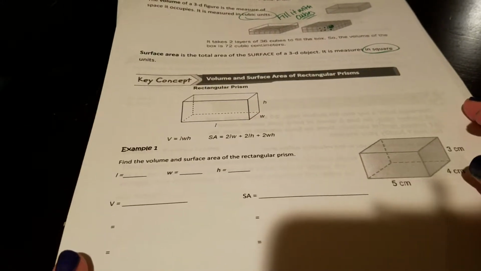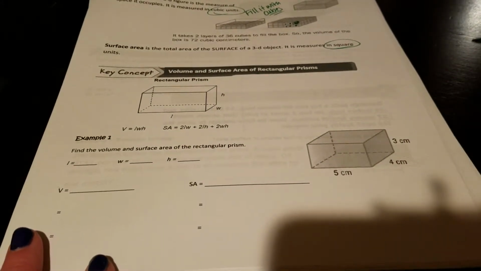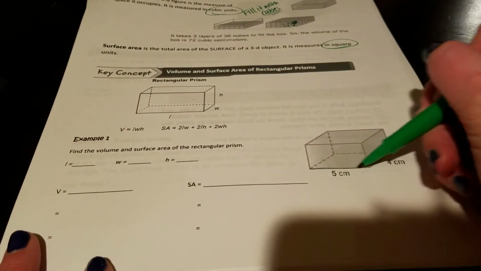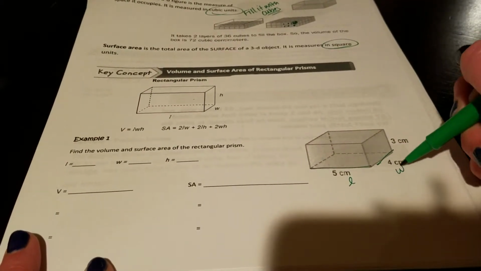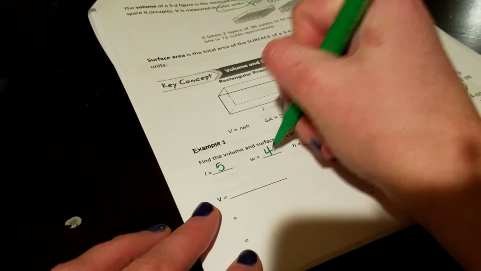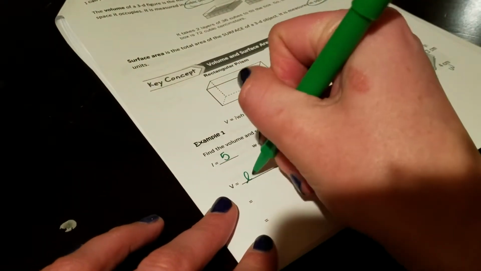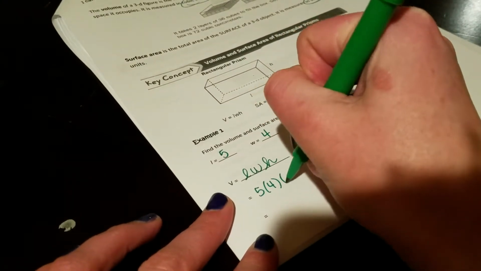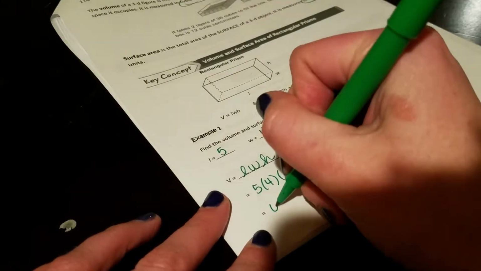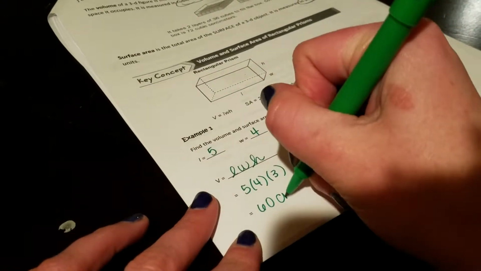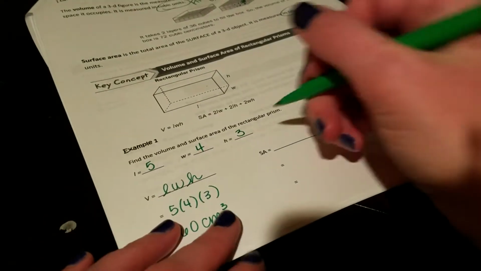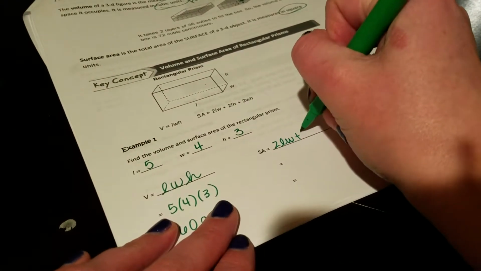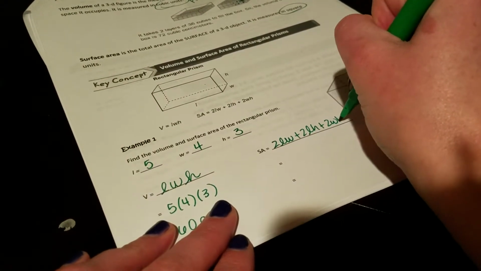If we look at our first rectangular prism, looking at the picture and your formula sheet, this would be the length, this right here would be the width, and this would be the height. So the length is 5, the width is 4, and the height is 3. My volume formula is length times width times height, so we'd multiply 5 times 4 times 3, which gives us 60 centimeters cubed.